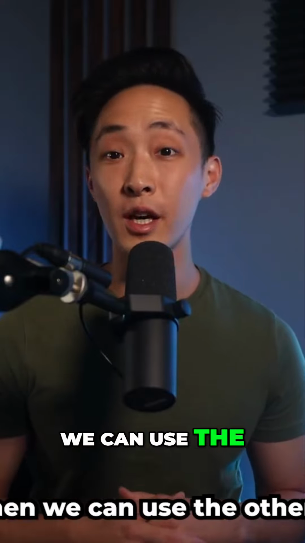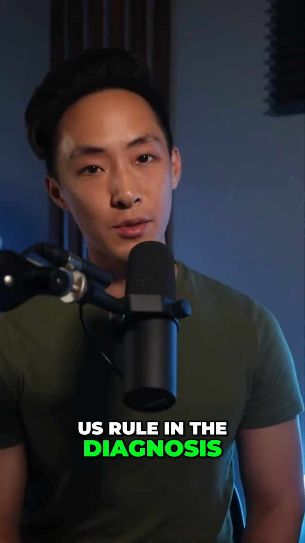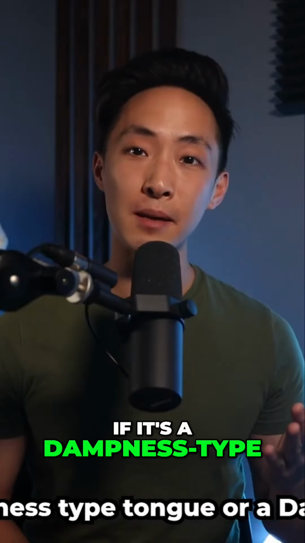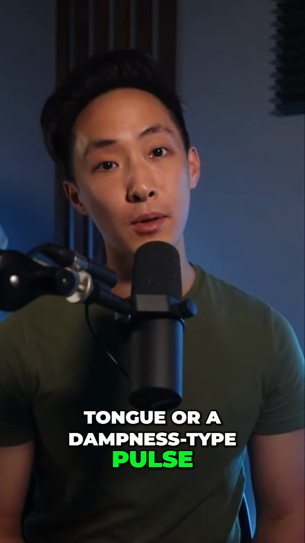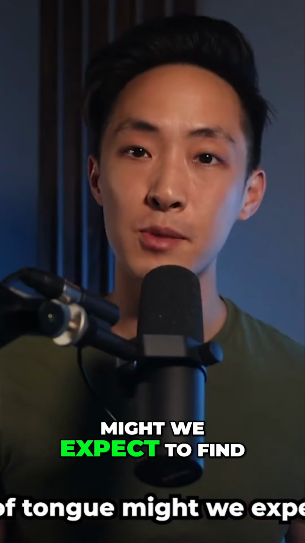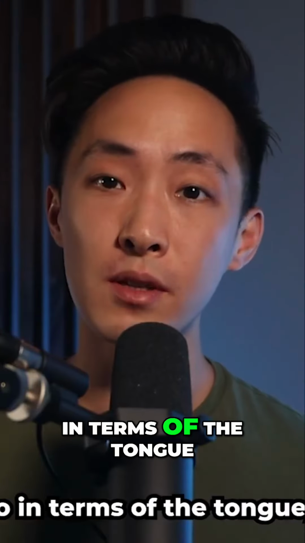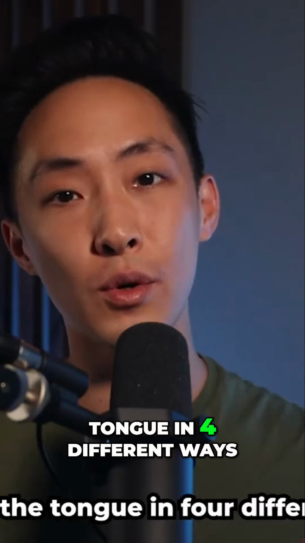So then we can use the other pillars to help us rule in the diagnosis. So we can look at the tongue and we can look at the pulse. If it's a dampness type tongue or a dampness type pulse, what kind of tongue might we expect to find? And what kind of pulse might we expect to find? So in terms of the tongue, we look at the tongue in 4 different ways.